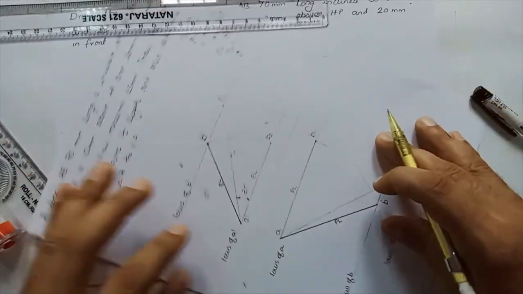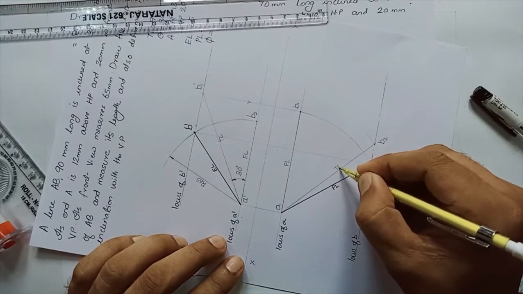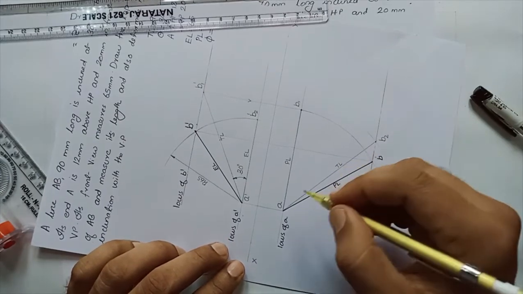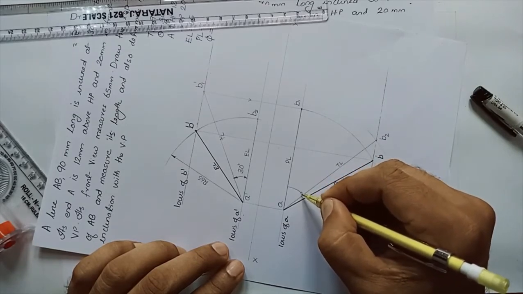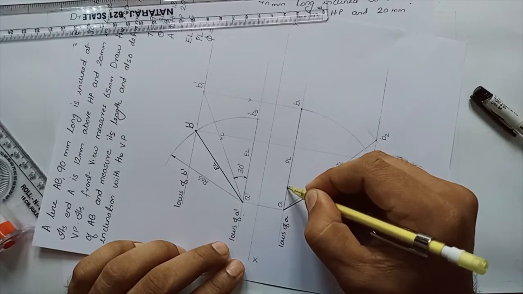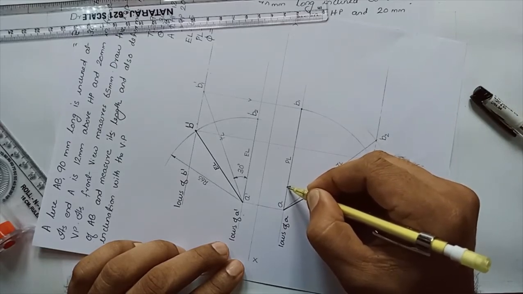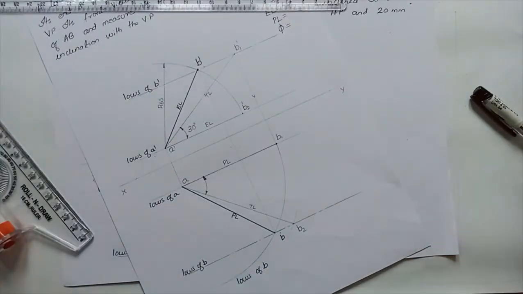Join A and B2. This is also a type B line, so this is having true length. Along with this true length line, we'll be getting angle phi. If you measure, this angle will be phi. So let us measure what this angle is using our protractor.